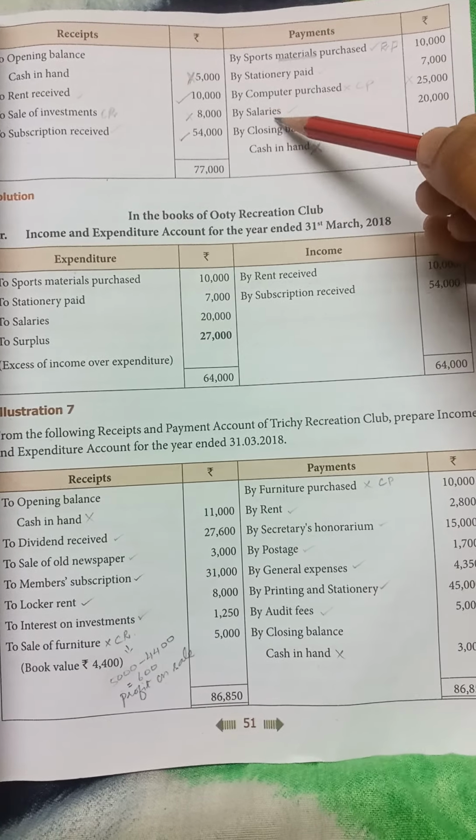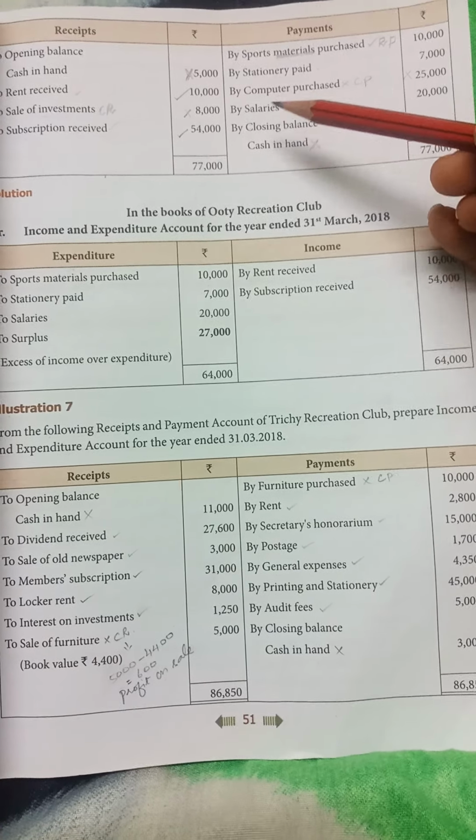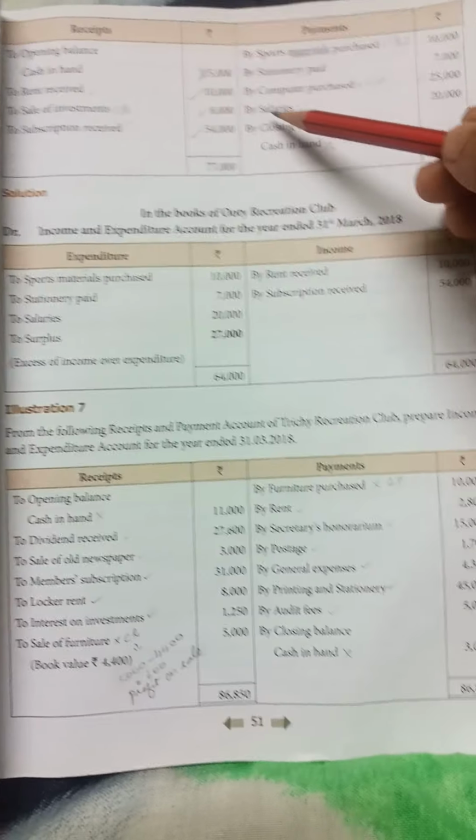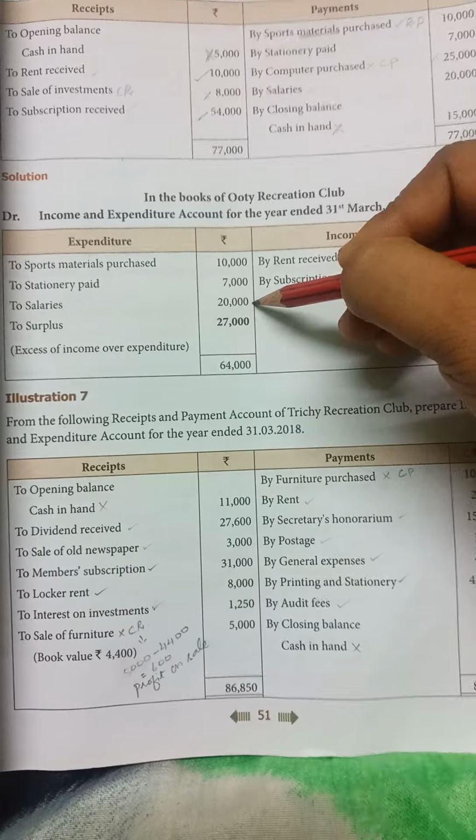Then comes by salaries. So it is revenue in nature. You can take this to your expenditure side, to salaries 20,000 you should write. Okay.